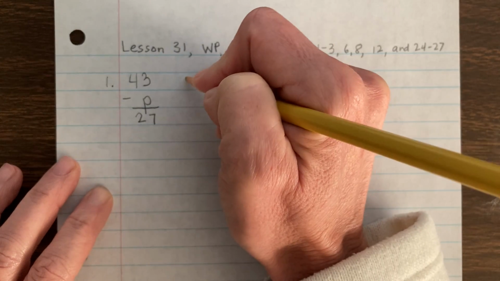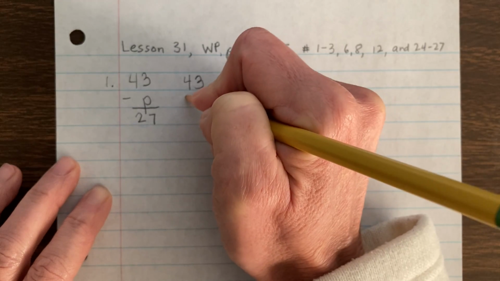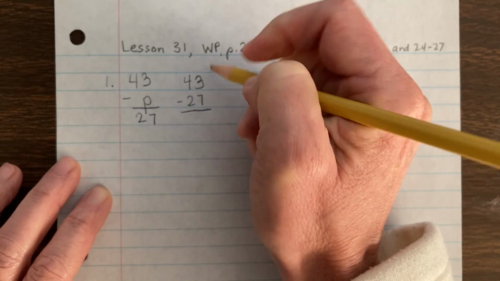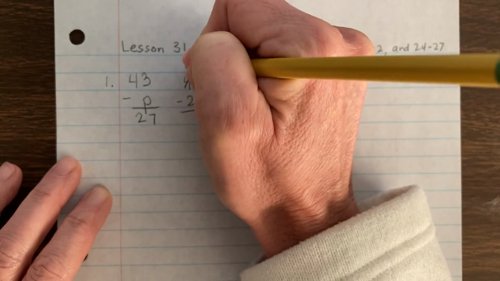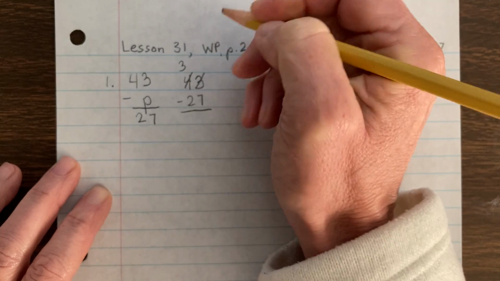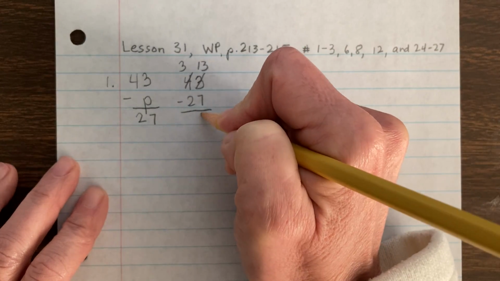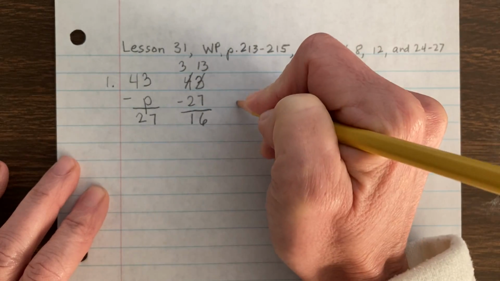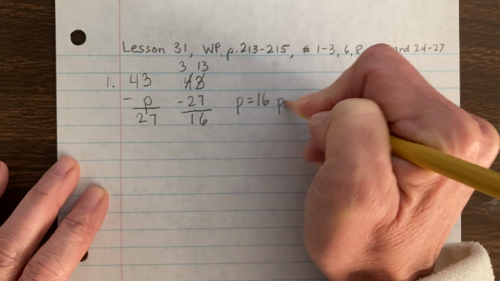So in order to figure this out, we need to subtract 43 minus 27. Okay. We need to regroup, so we borrow from the 4, it becomes a 3, and the 3 becomes a 13. 13 minus 7 is 6, and 3 minus 2 is 1. So P equals 16 parrots.